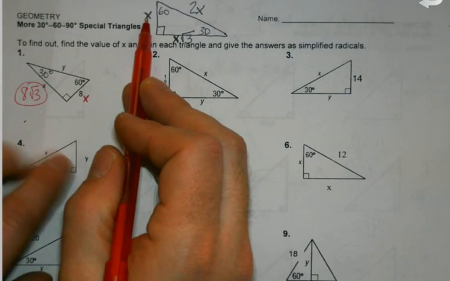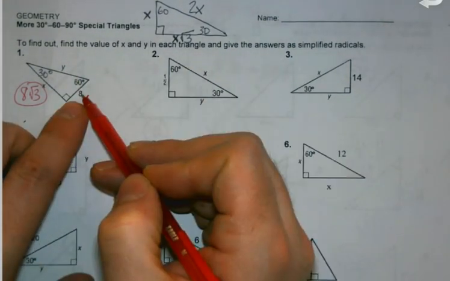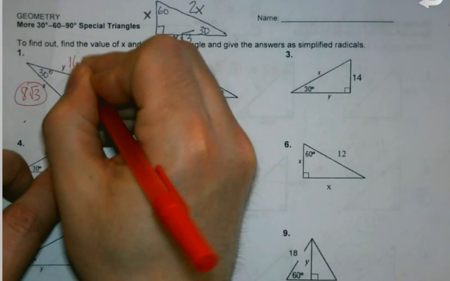So if I ever can figure out what that short side is, it makes everything else just come together. Y is just 2 times x. 2 times 8 is 16. But a lot of it comes back to finding that one value.